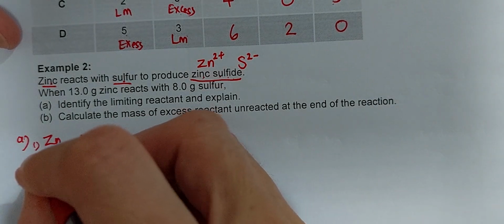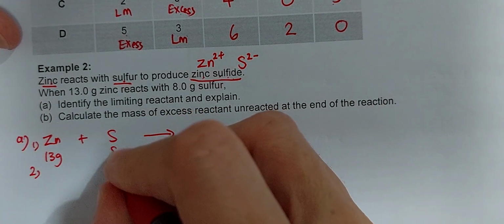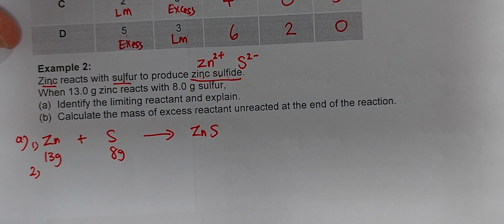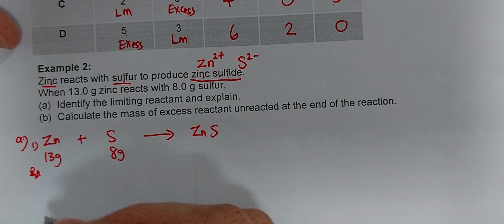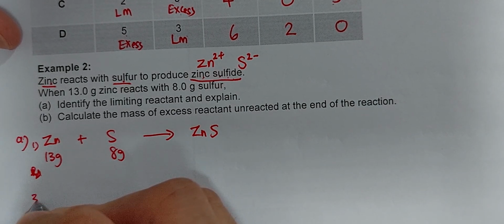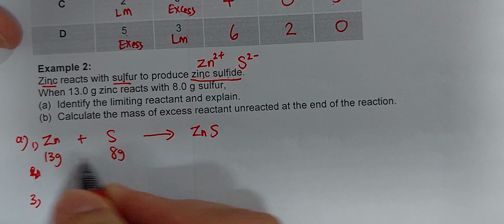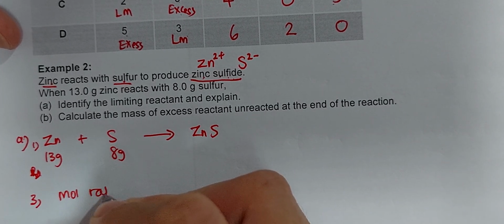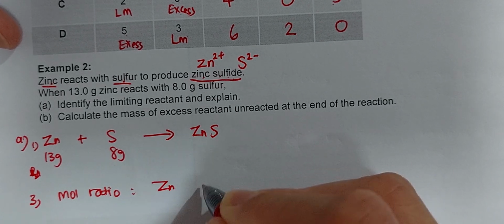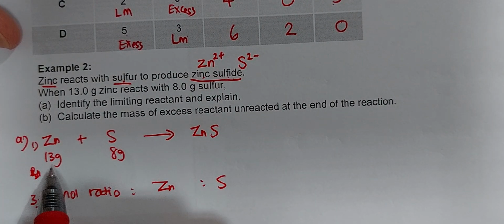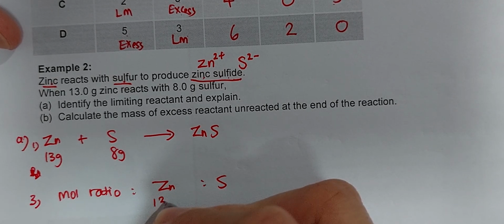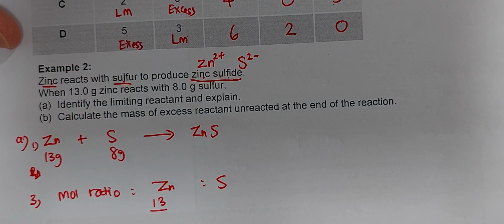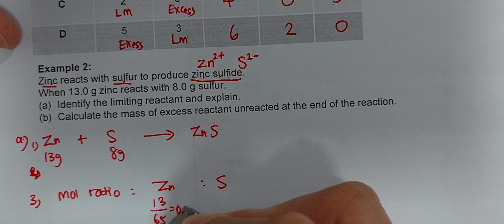You have 13 gram of zinc reacting with 8 gram of sulfur. Write down the information. Now it will be good to convert it to the number of mole. The third step would be the mole ratio of these two. The mole ratio of Zn and S is 1:1. So you have to convert 13 gram to the number of mole, which is divided by the AR. The AR for zinc, the relative atomic mass, is 65, and that will give you 0.2.